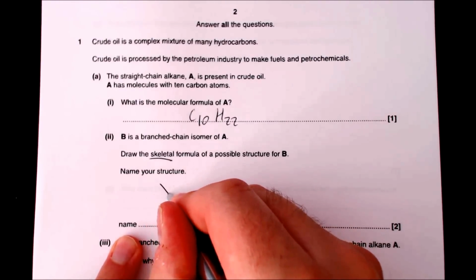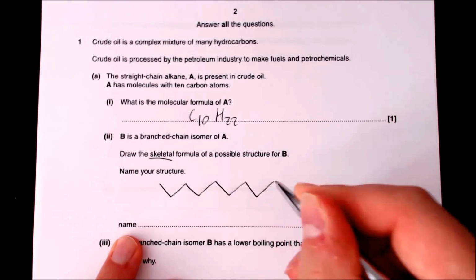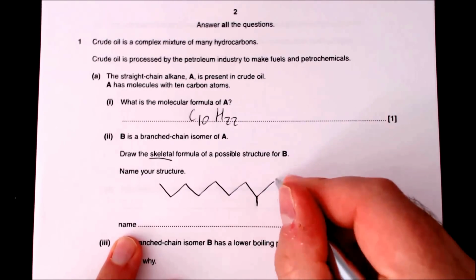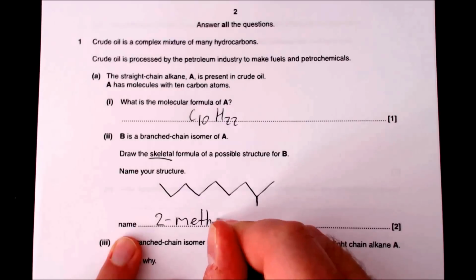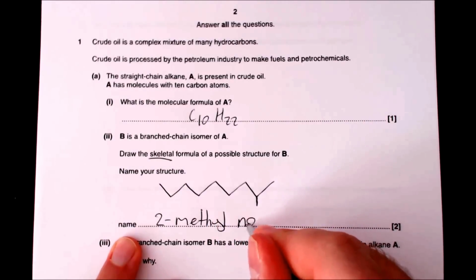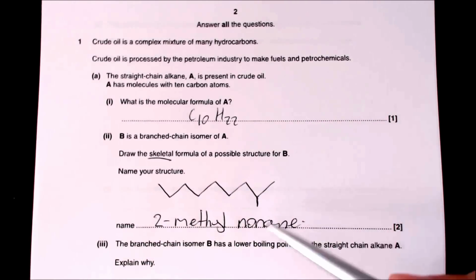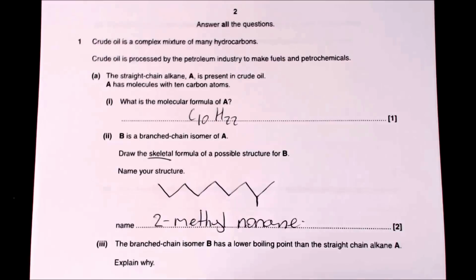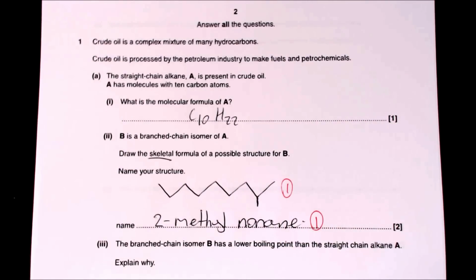So it's going to be 1, 2, 3, 4, 5, 6, 7, 8, 9. And then you can have a methyl group hanging off the second carbon. So that one would be something like 2-methylnonane, because we've got nine carbons in there. But anything that's branched and has the same formula of that, then that'll do. They'll accept either of them, obviously. So that's just an example there. So this is 1 mark, and so is that one. So you get 2 marks in total there. Okay, so not too bad.